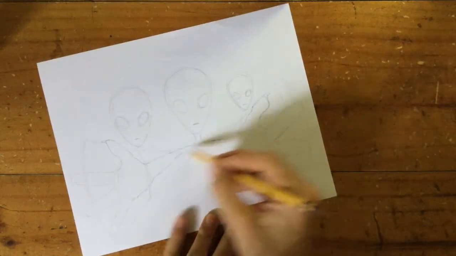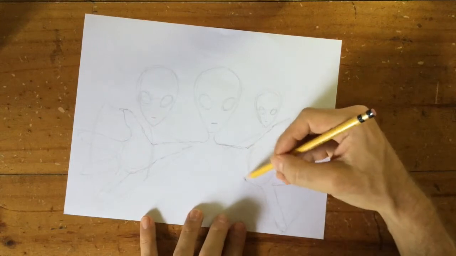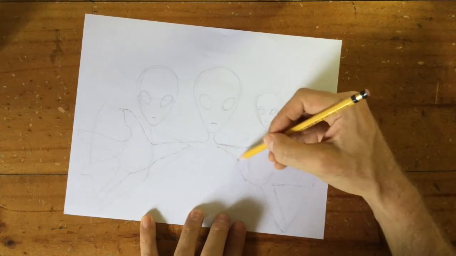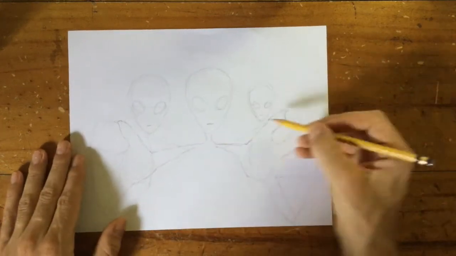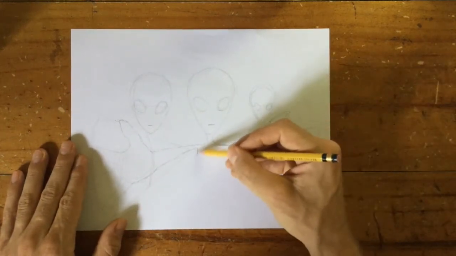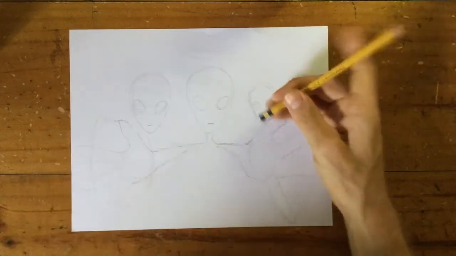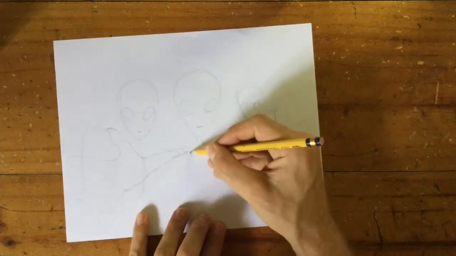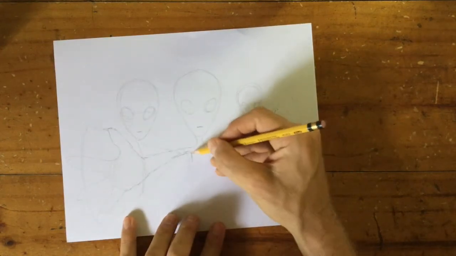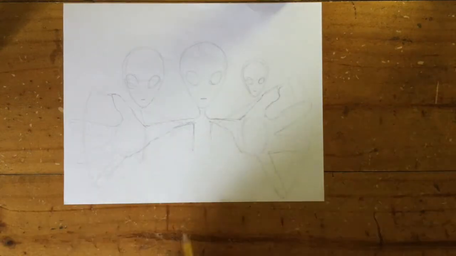So now joining the shoulder to the wrist. Looks pretty good. Okay, that's looking good.